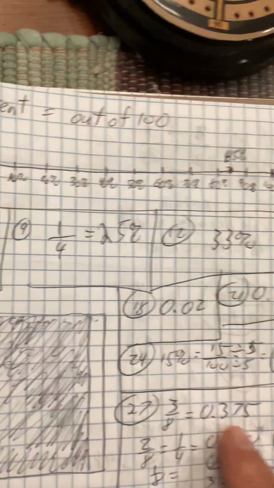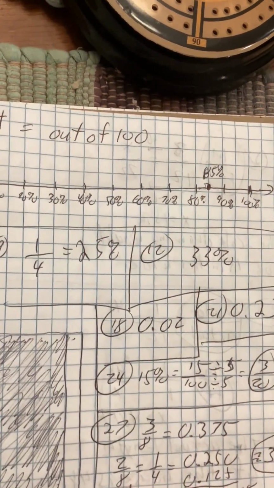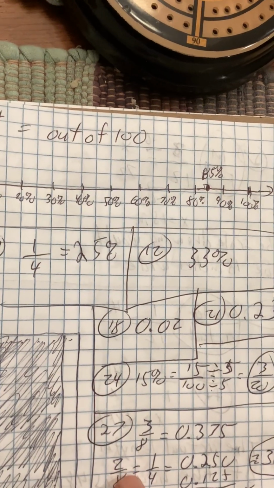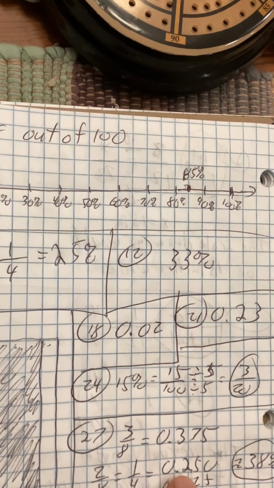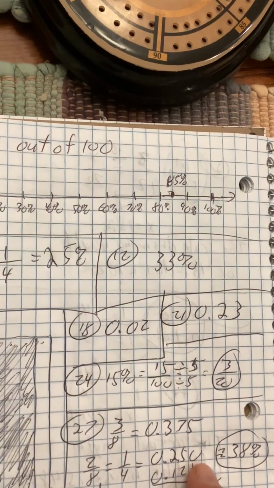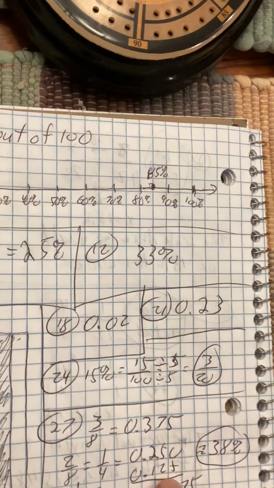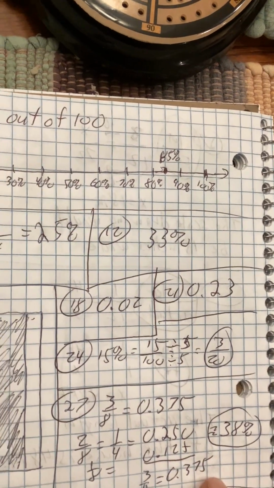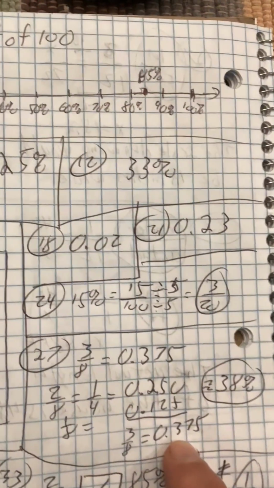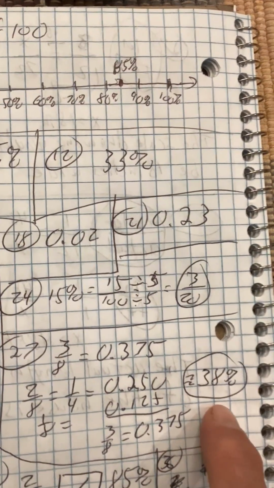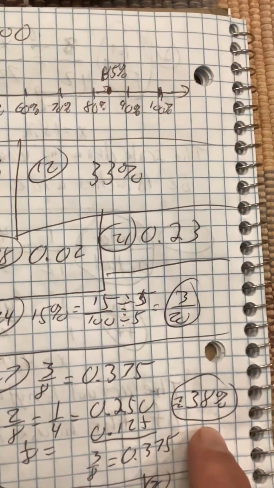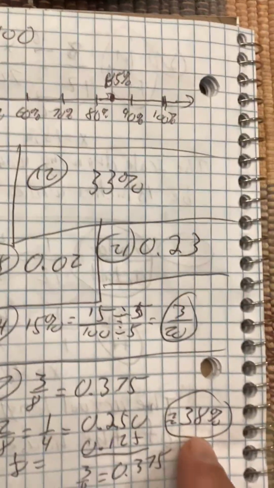Here, I'll show you the thinking behind that. I don't like doing the long division. 2/8 is 1/4, which is 0.25. Half of 2/8 is 1/8. Half of 250 is 125, and you just add those up. So 0.375. Rounding it to the nearest hundredths, you get 38%.